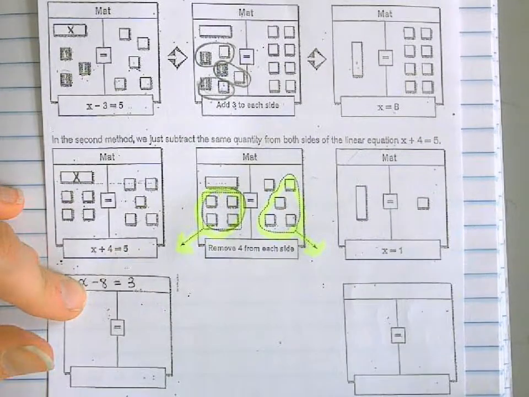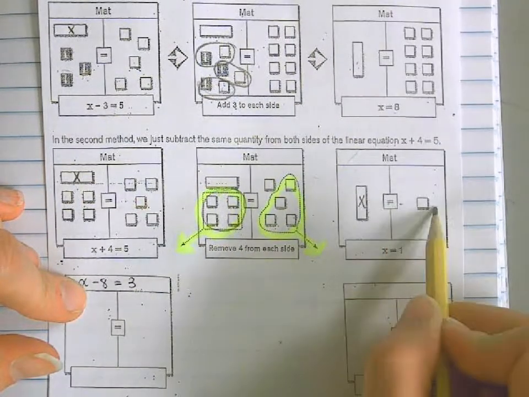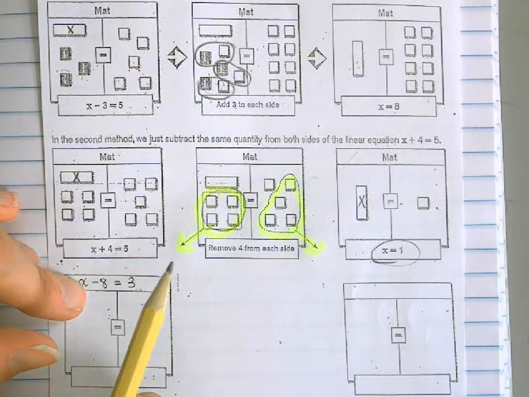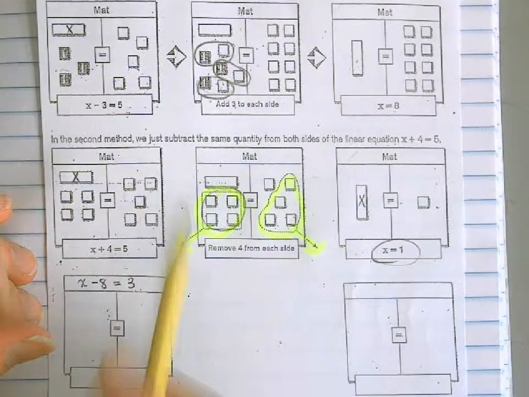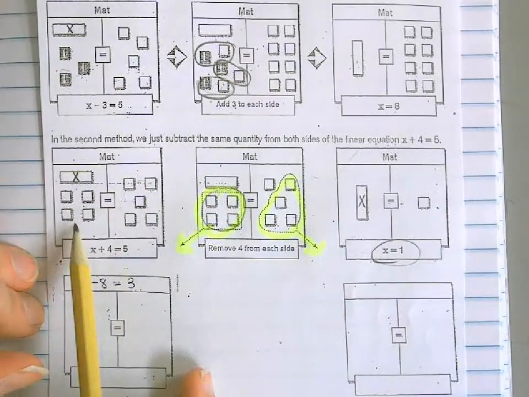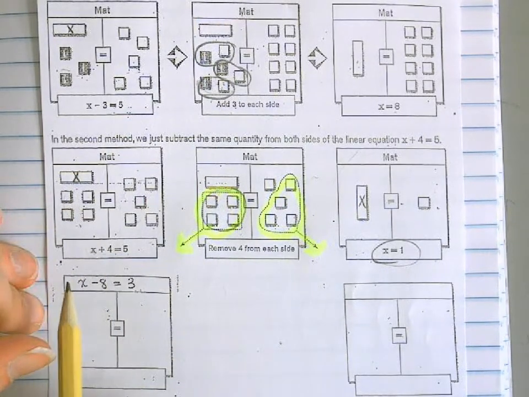Because there are positives on each side, we can just subtract them. And then that leaves us with x equals 1. So notice the difference there. That doesn't work here because it's negatives and positives and they're not the same thing. But when it's positives and positives, just doing the subtraction would work.